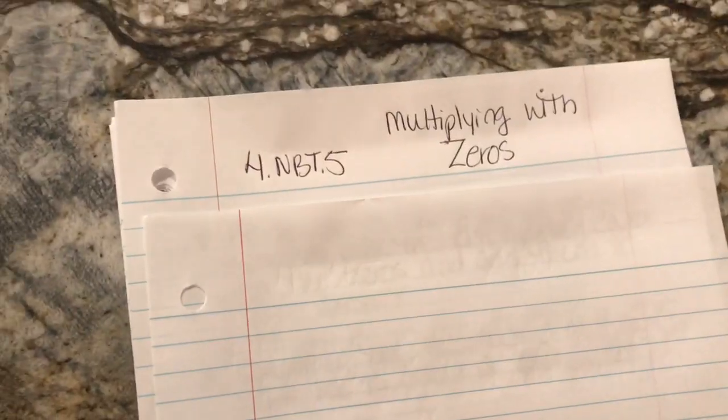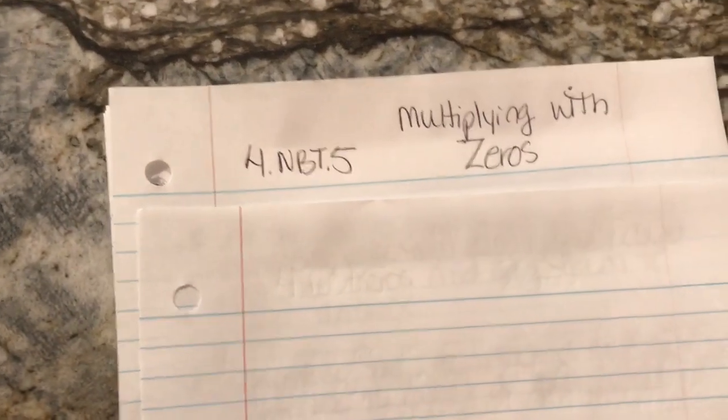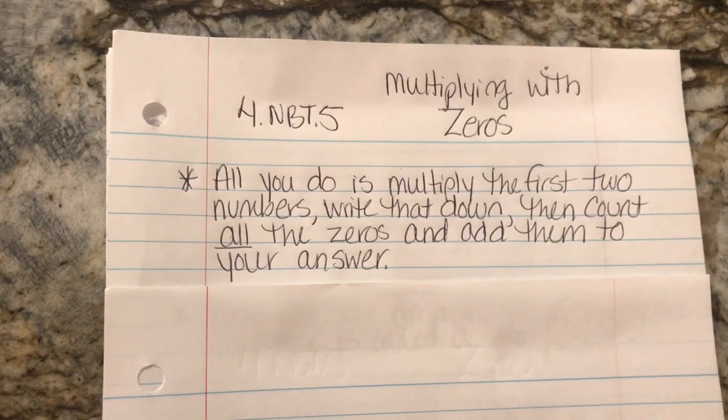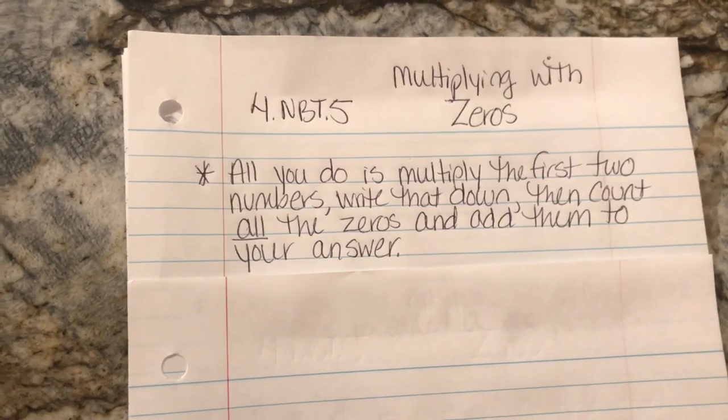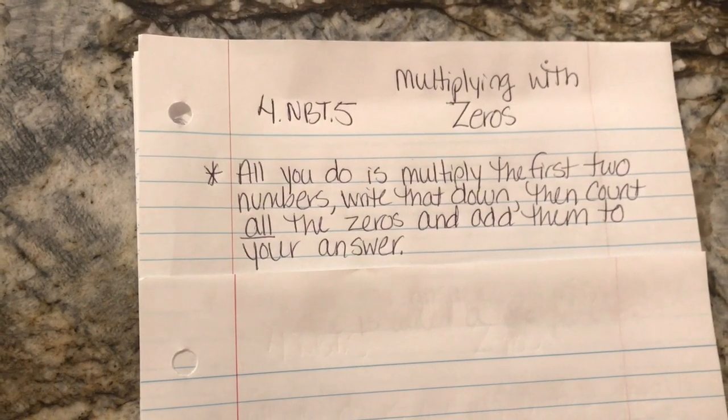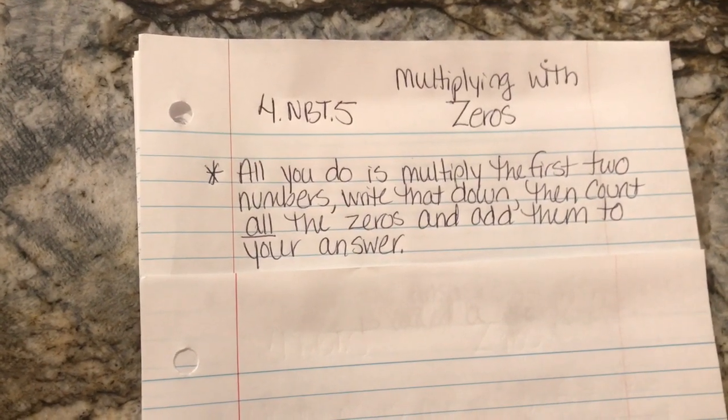First thing you need to do is head your notebook page with what we are studying. And then these are the directions for doing this skill. All you need to do is multiply the first two numbers, then write that down, then count all the zeros, and then add them to the end of your answer.